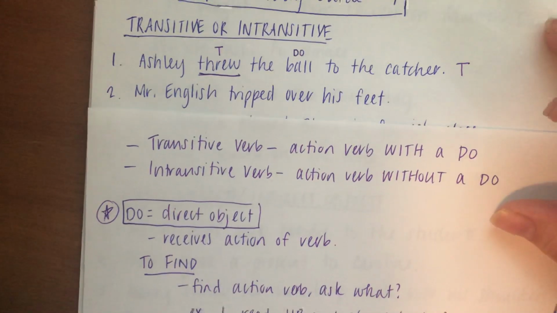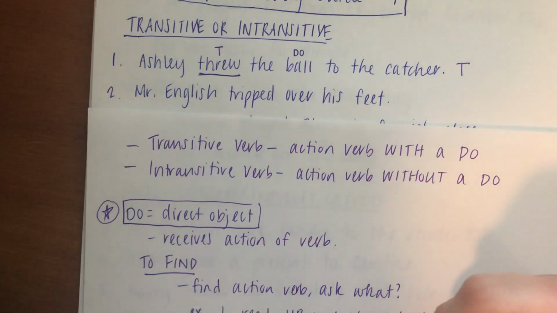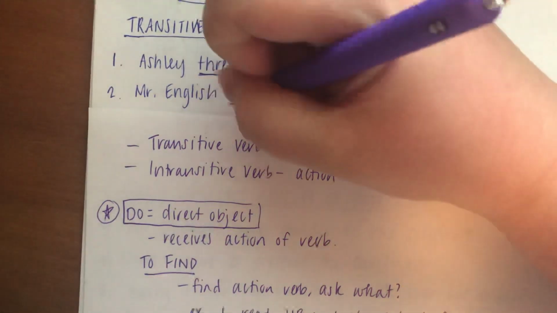Number 2, Mr. English tripped over his feet. Sorry, this did not actually happen, but it makes me giggle every time I think about it. Sorry, Mr. English. All right, our action verb is tripped, so we're going to underline it.